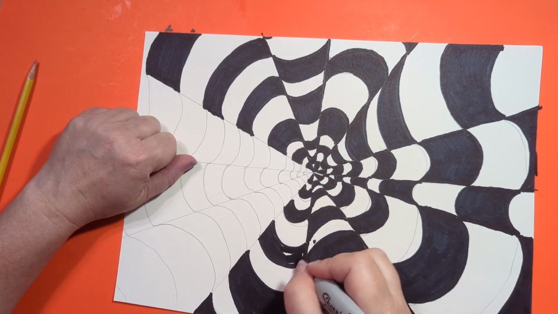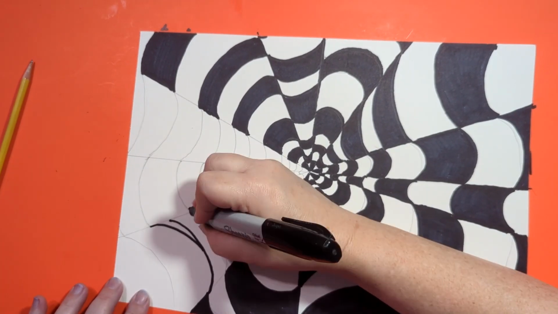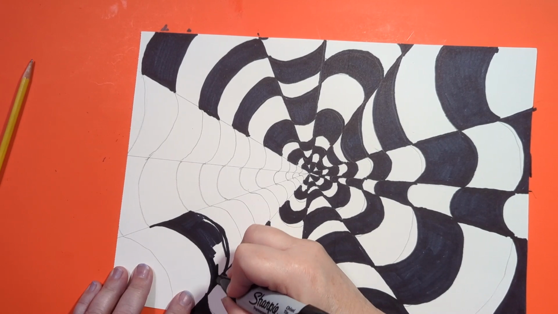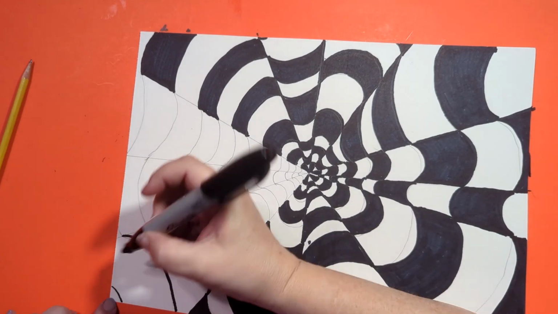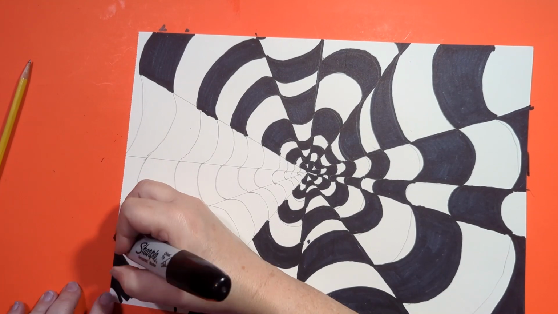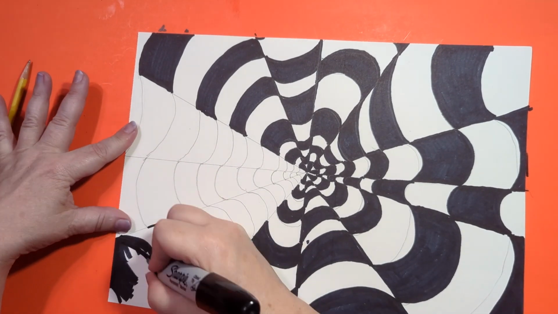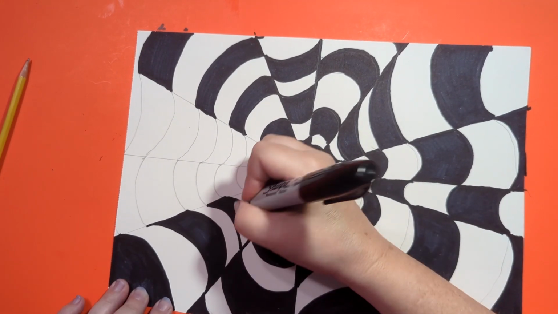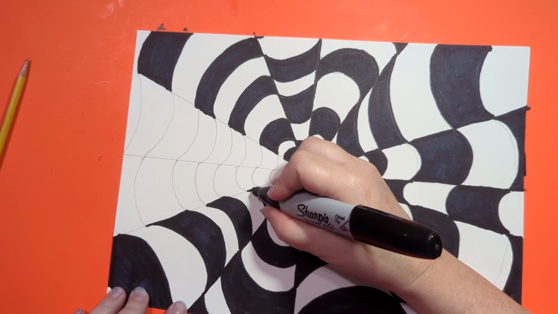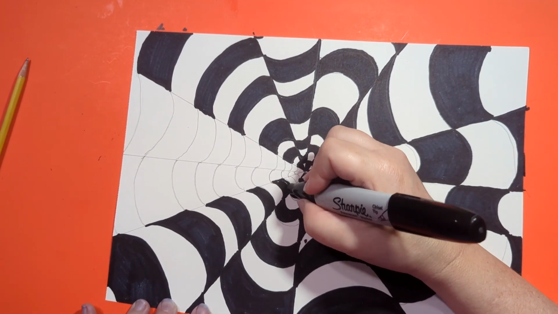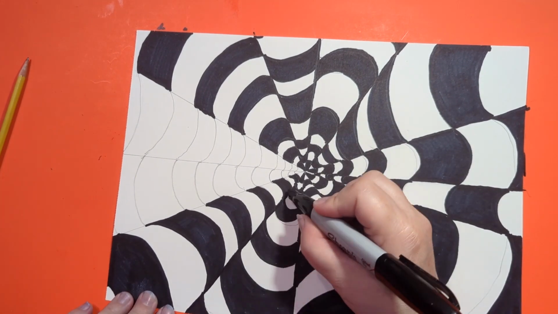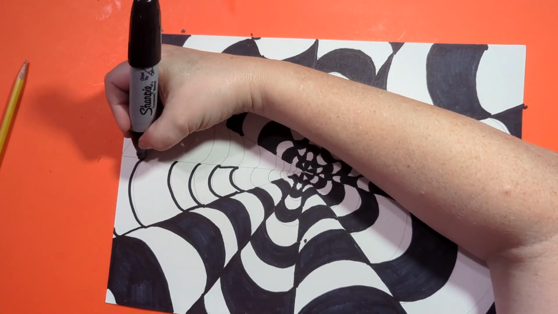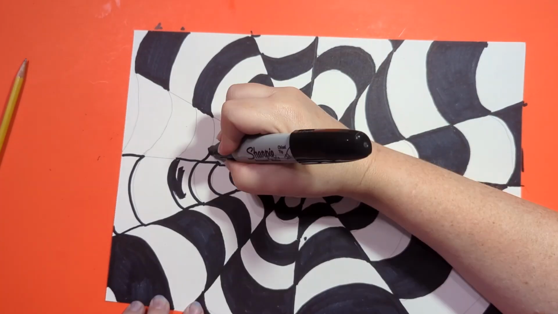I'm trying to go back every once in a while and make my lines a little more precise. You can also see that I'm putting more curves in some lines when I'm doing the marker than I did with the pencil, realizing that some of those curves are just not giving that illusion of 3 dimensions. But as I'm filling it in, you can see that the alternate curves really do make it look like it's wavy, or that it's a series of cones that meet in the middle. So it's really definitely giving that illusion of 3 dimensions.